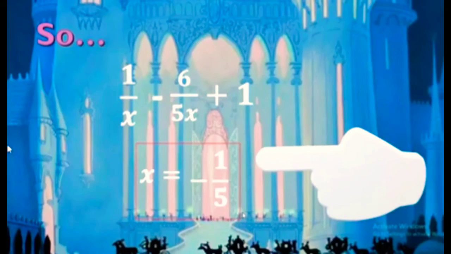Precisely, my fairy godfather and fairy godmother. I really understand it well. So now, the answer to my problem is solved. The given rational equation has only one real solution, which is x equals negative 1 over 5.